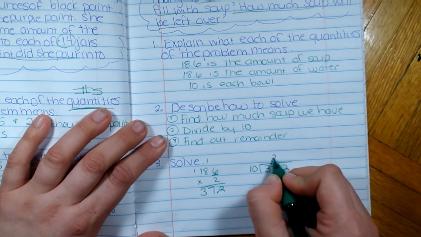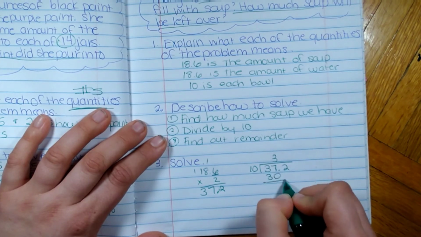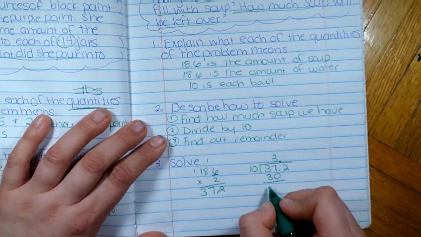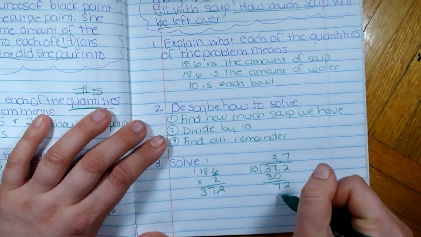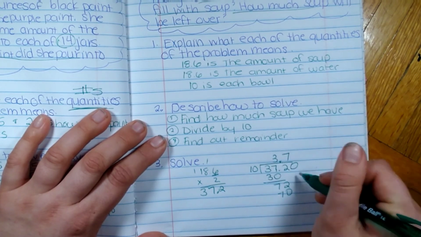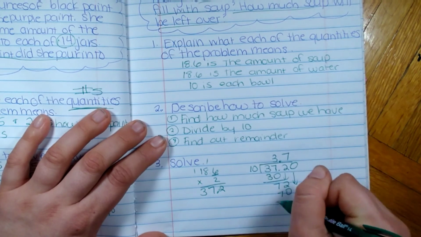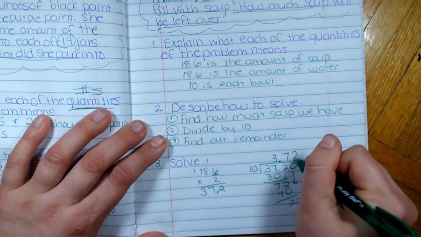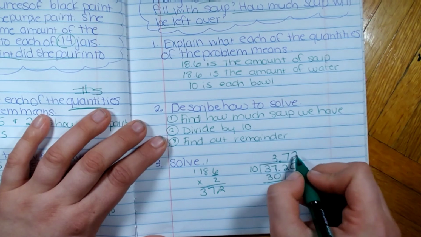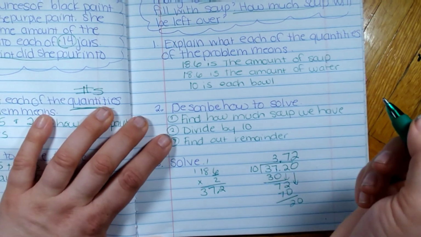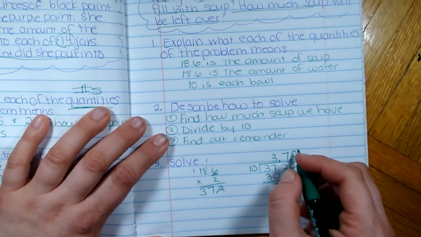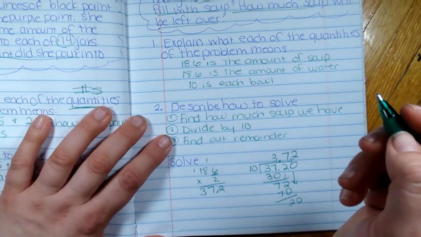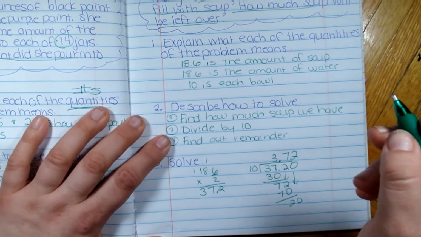So 10 goes in 3 times. Bring up our decimal point. 10 goes in 7 times. Oh, I've got to add a 0. 10 goes in 2 times. So we can have three full bowls.